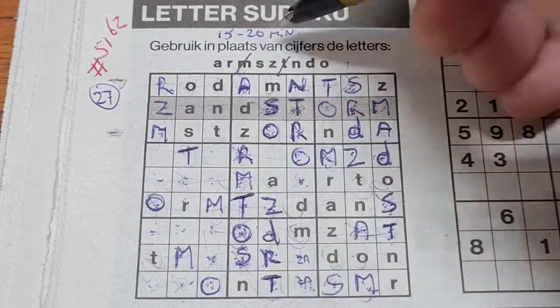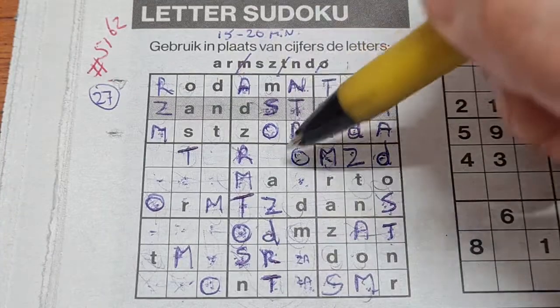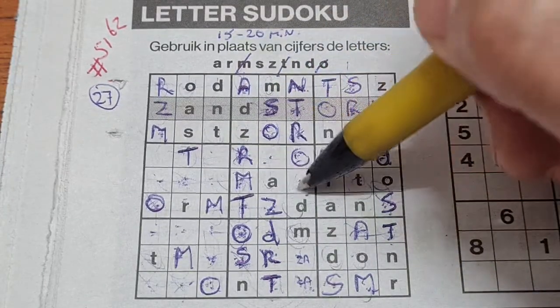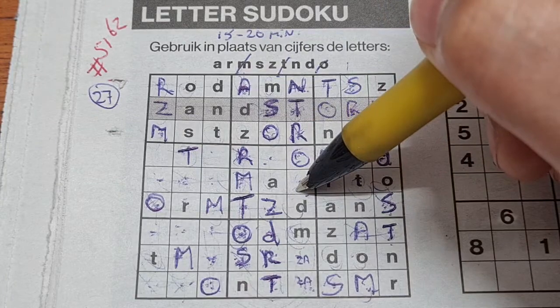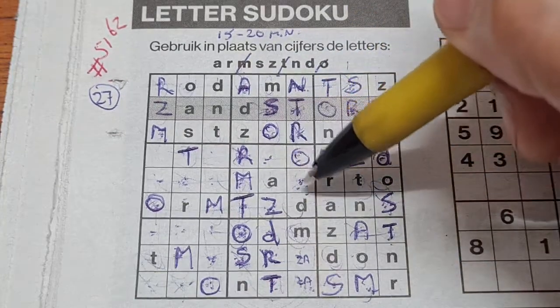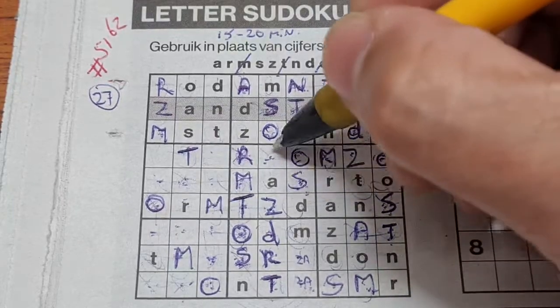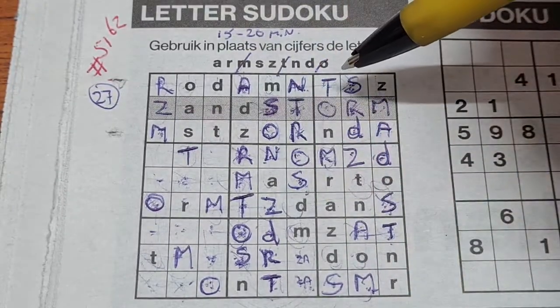I can see letter number 3, letter O. 2 missing letters in this big square for letters. N is missing. And S is missing. N and the S. We have a S in the middle column. So no S there. S should be here. And the N goes there.